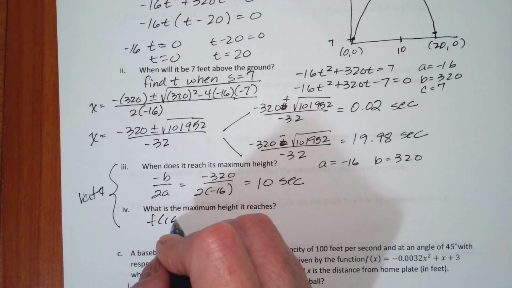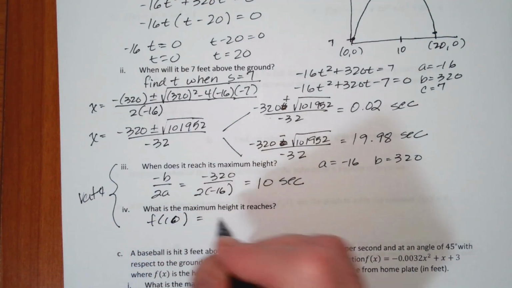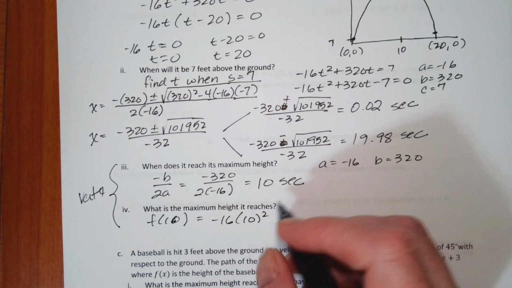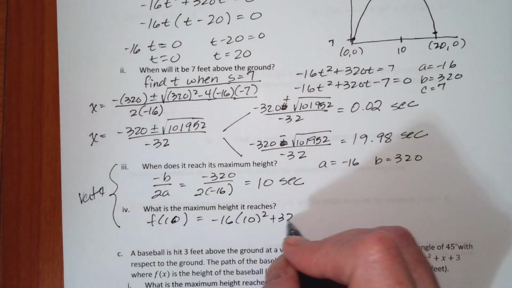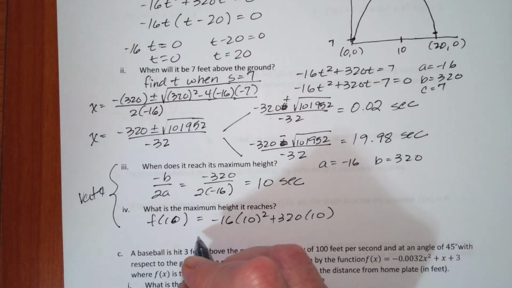And then f of 10 gives me -16 times 10 squared plus 320 times 10.